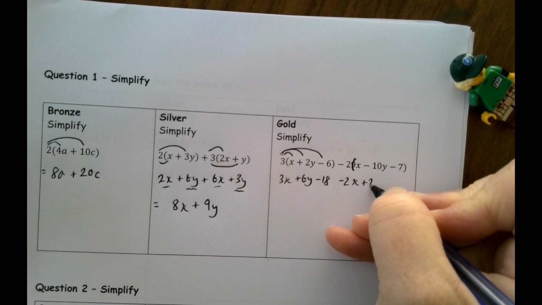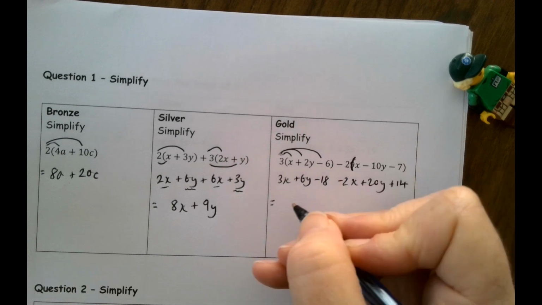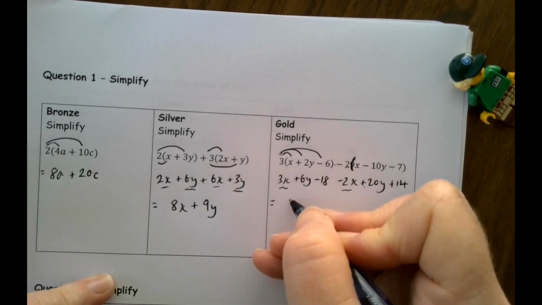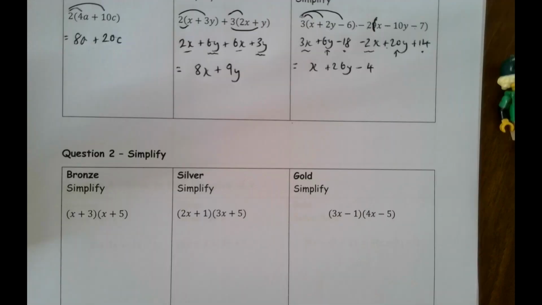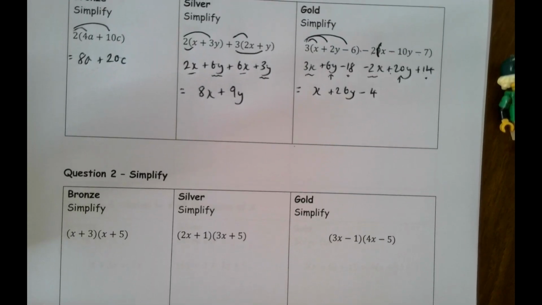There's a typo there. I just corrected the typo. That should have been a bracket. So minus by minus is a plus. Minus by minus is a plus. x minus 2x is minus 1x. This guy is the same as this. 6y and 20y is 26y. And this guy is the same as this guy, minus 4. Okay, so simplifying, everybody needs to be able to do that at Leaving Cert ordinary level. If you can't, you need to practice.